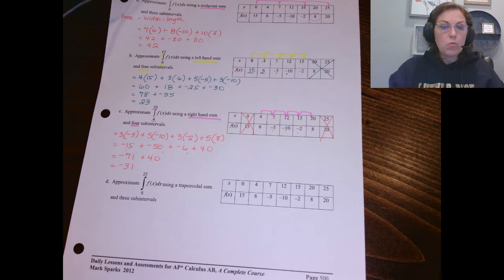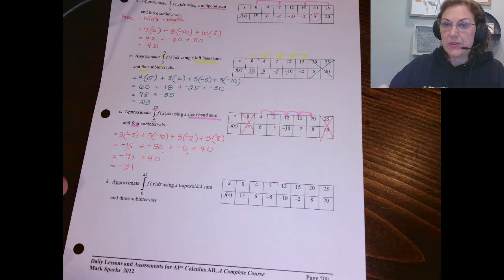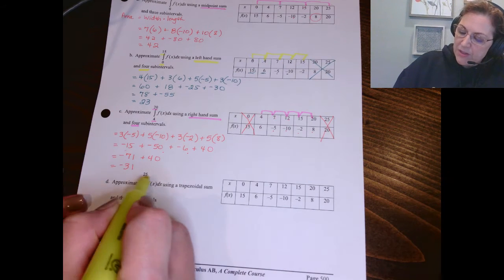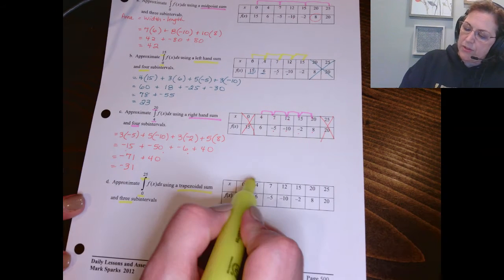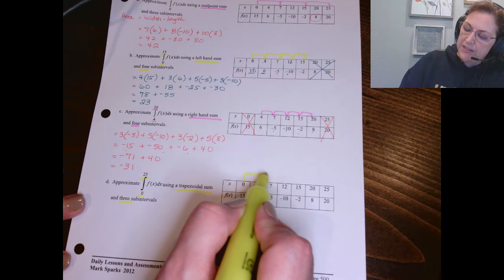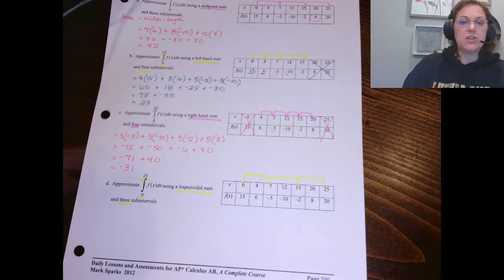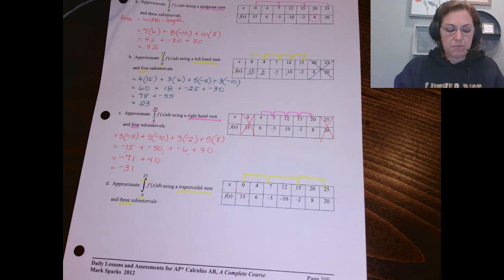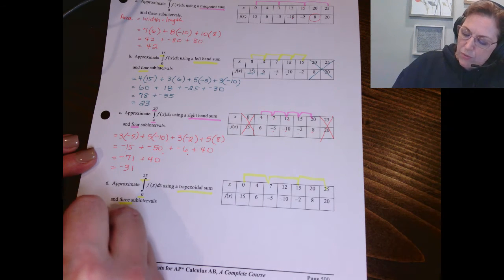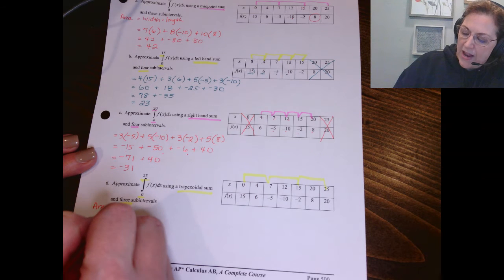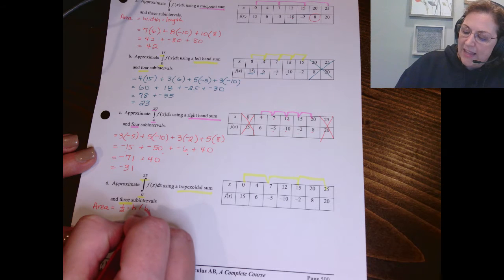Okay, one more to go. This one wants a trapezoidal rule, and we want to go from 0 to 25. Trapezoidal sum, 3 subintervals. So we're going to go from 0 to 7, 7 to 15, 15 to 25. Remember with the trapezoidal rule, I'm going to write down the trapezoidal formula: 1/2 times the height, and then we add the bases.